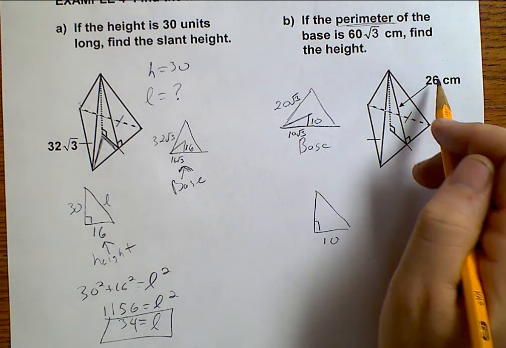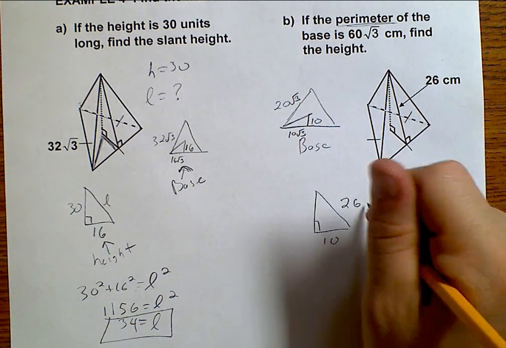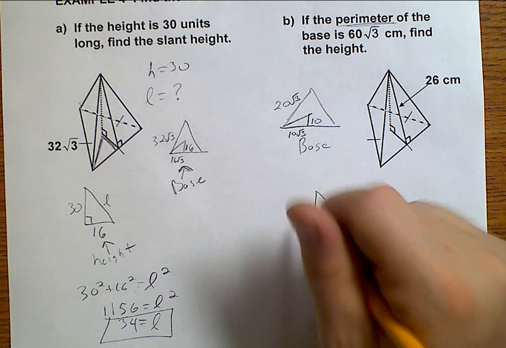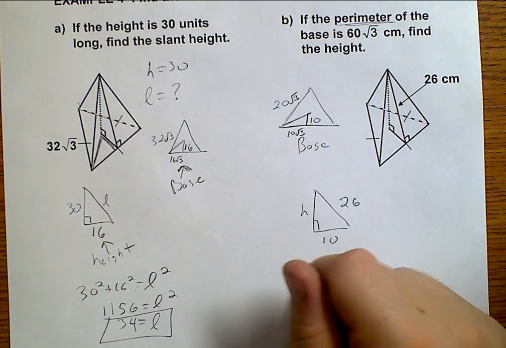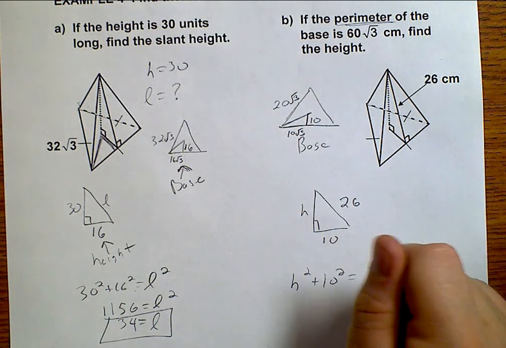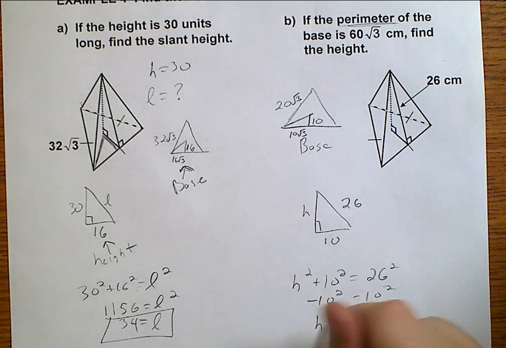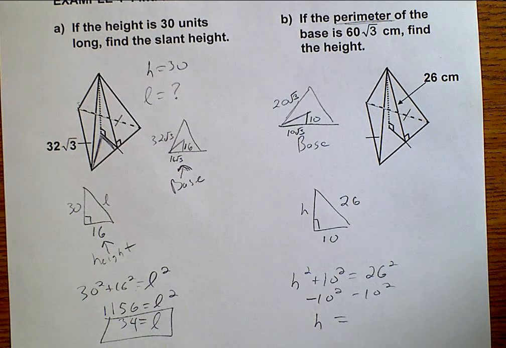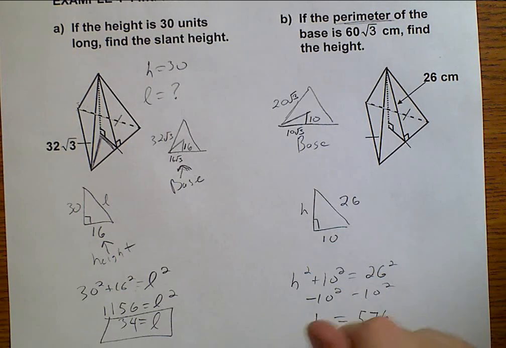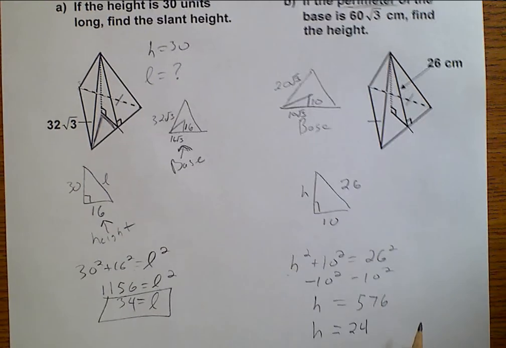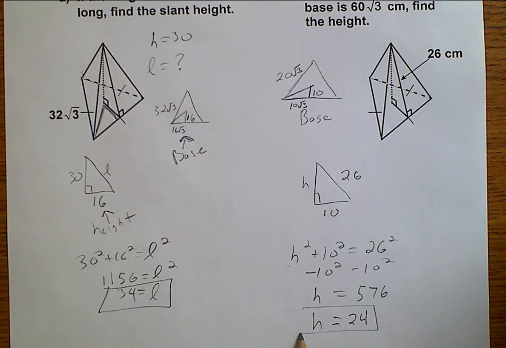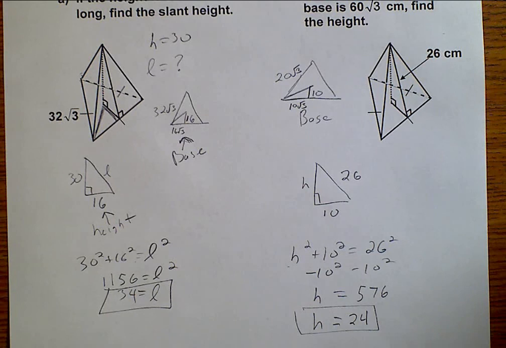It says that the slant height is 26, and we want to find what the height is. So h squared plus 10 squared equals 26 squared. If we subtract 10 squared from both sides, we get that h equals 26 squared minus 10 squared is 576. We take the square root of 576, and we get 24. And so that's how we find height.